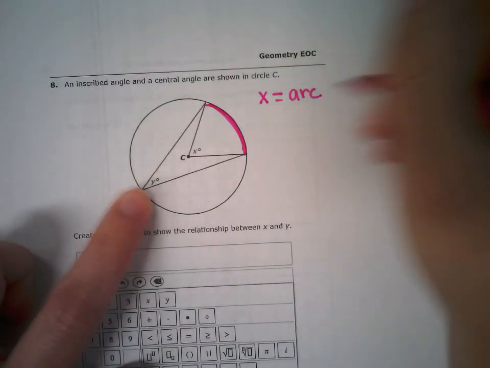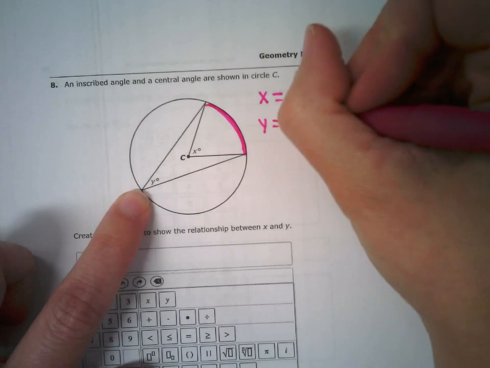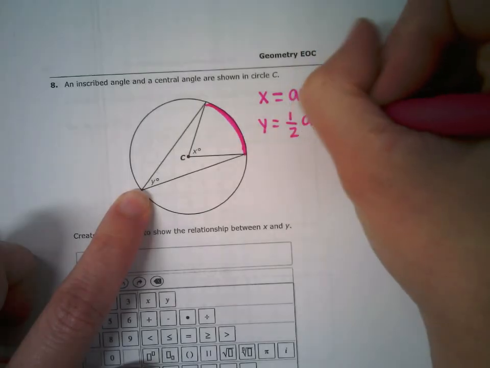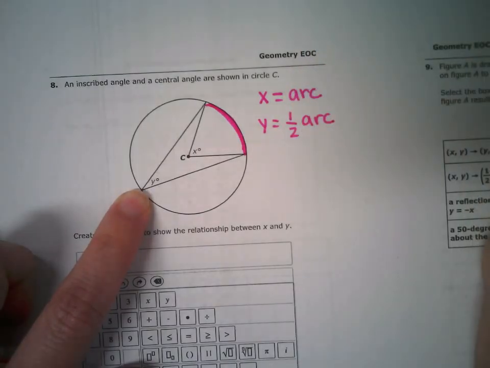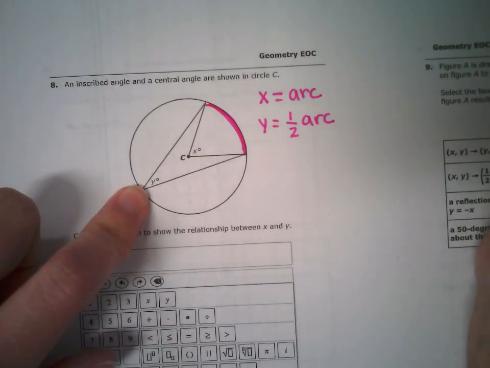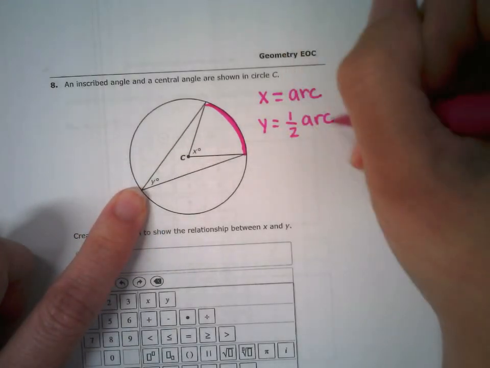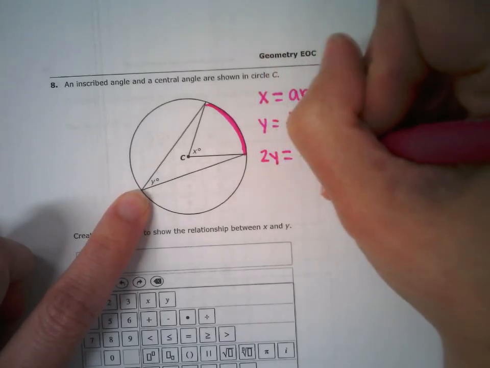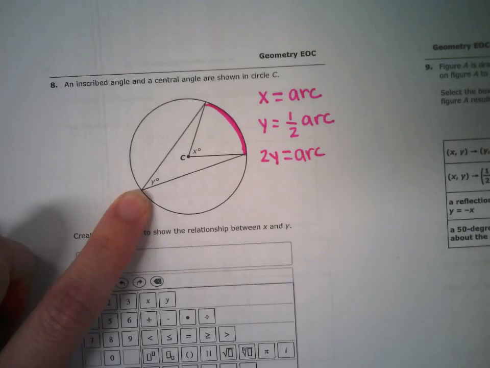An inscribed angle is equal to half the arc. So how would these angles relate to each other? Another way to write this part would be 2 times the angle is equal to the arc.